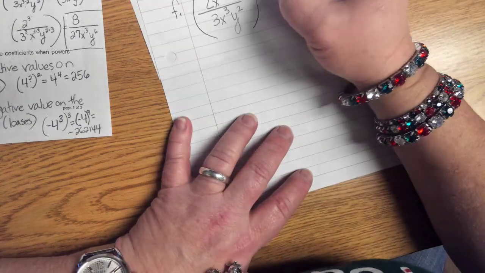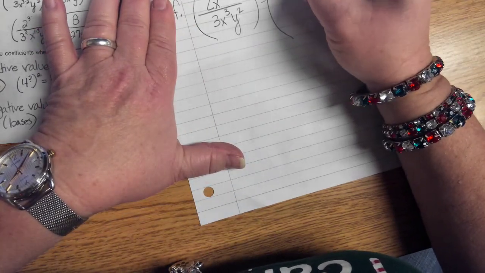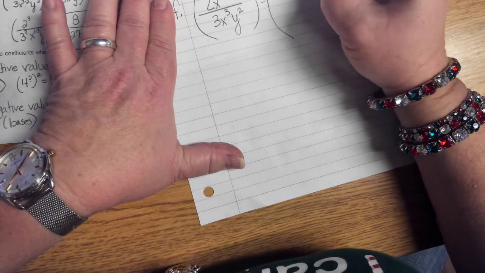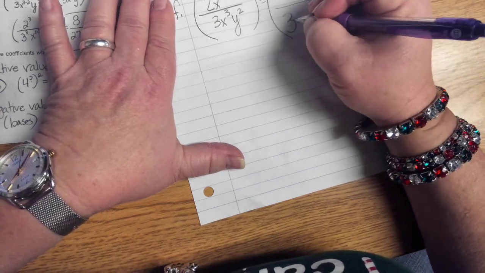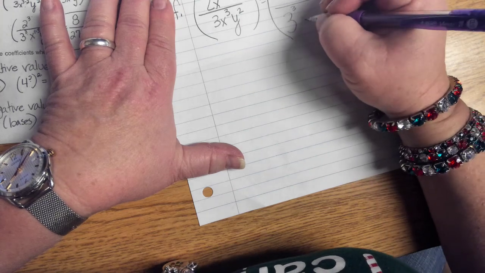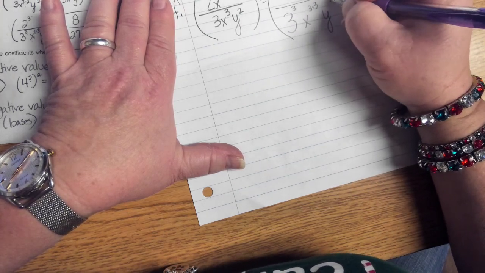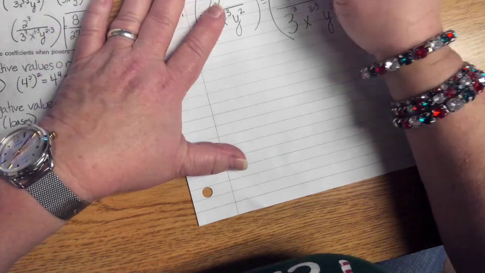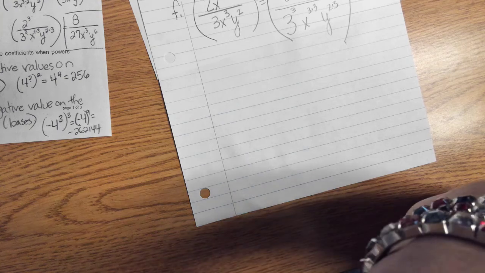So, if I want to rewrite this in long form, I've really got 2 to the 3rd x to the 2 times 3 over 3 to the 3rd x to the 3 times 3 y to the 2 times 3, and I've taken care of my exponent out there, right?